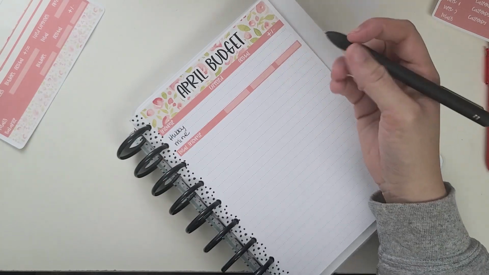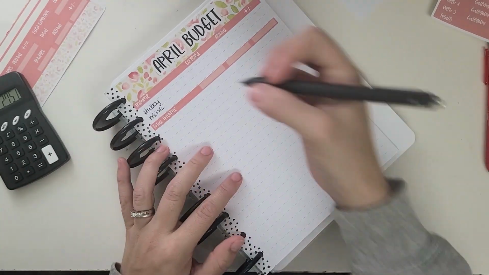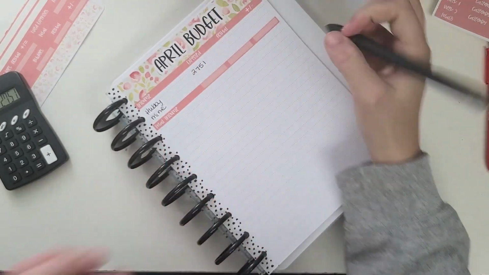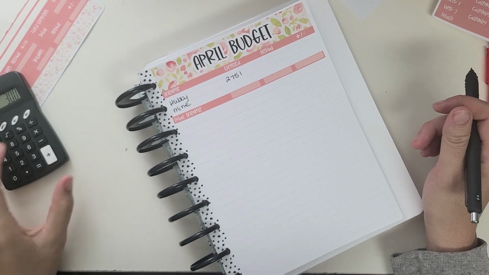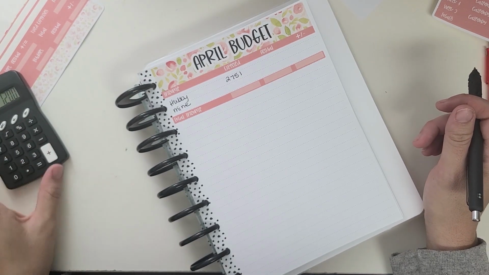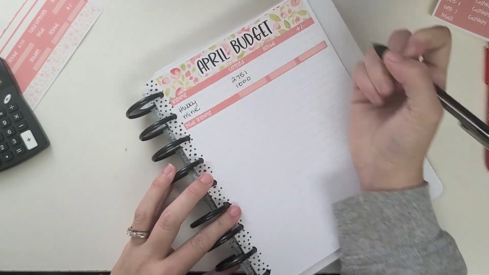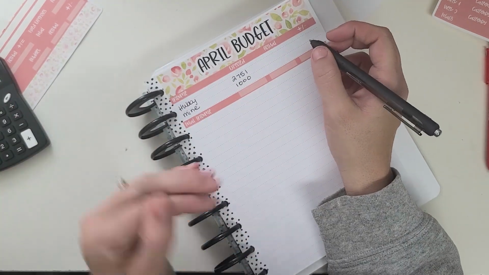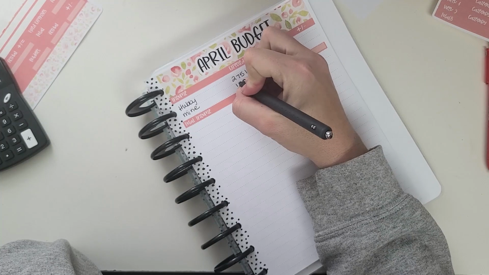My income is 27.51. Okay, 27.51. I am now putting $1,000. I'm actually trying to reach for $1,200 this month, but 1,000 is pretty safe.